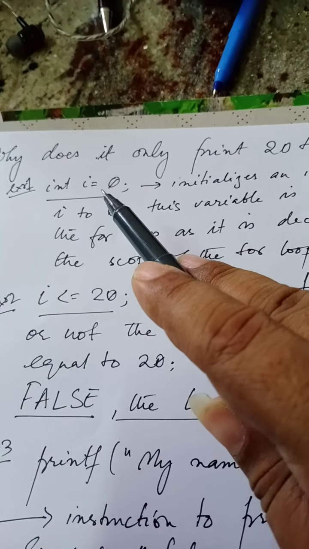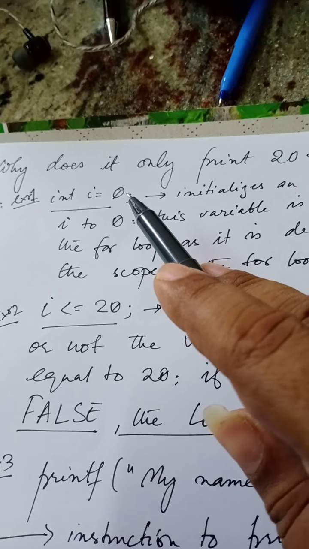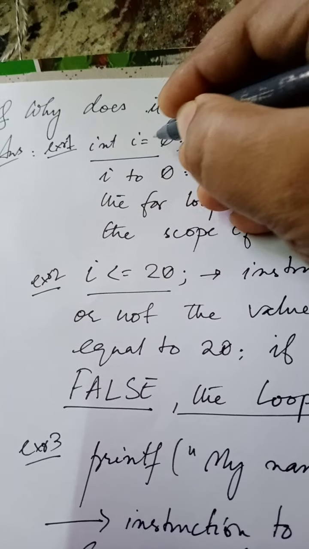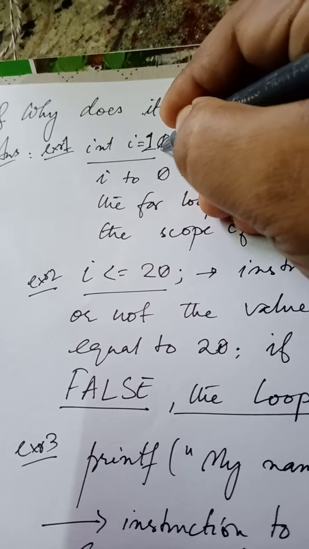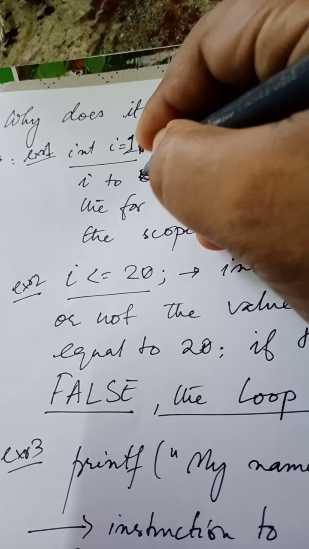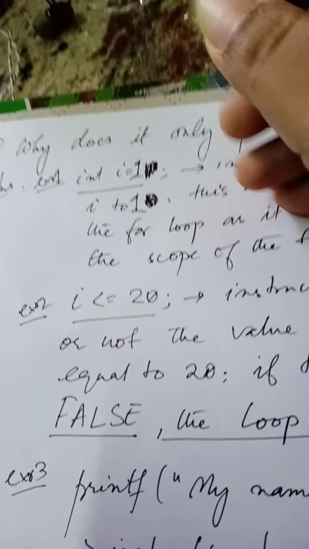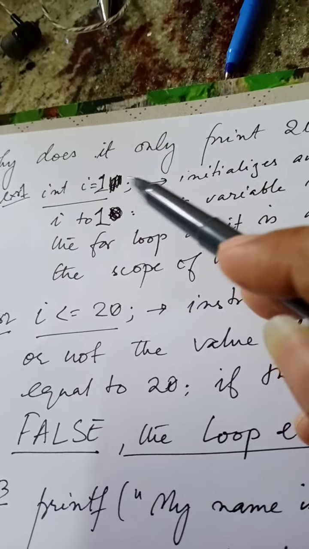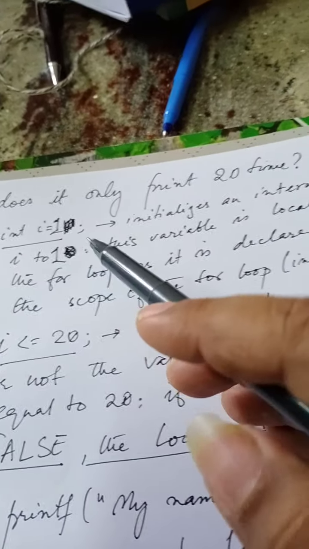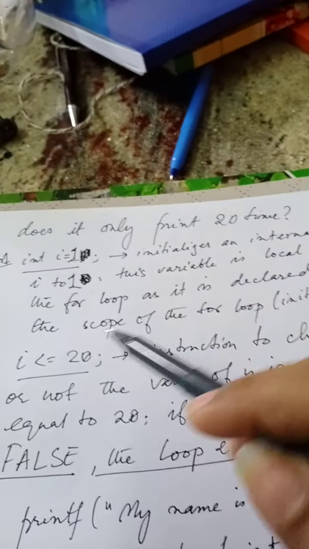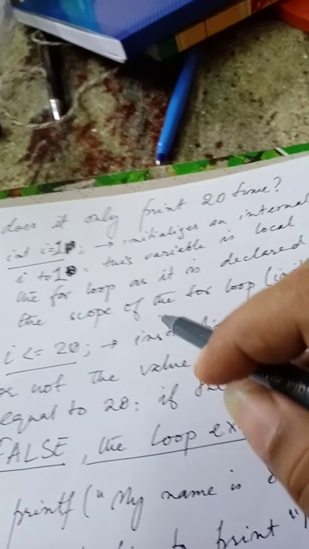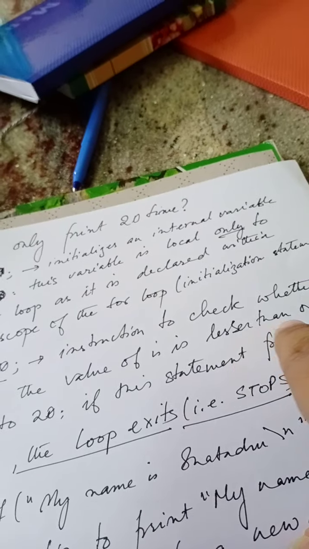Let's see. Expression 1 is, sorry, this will not be i equal to 0. This is i equal to 1. I beg your pardon. So expression 1 is i equal to 1. So this initializes the internal variable i to 1. This variable is local only to the for loop, as it is declared in the scope of the for loop.